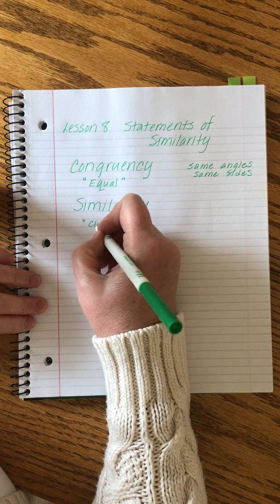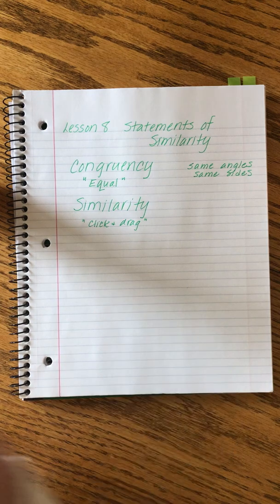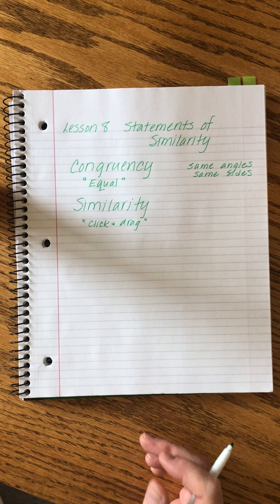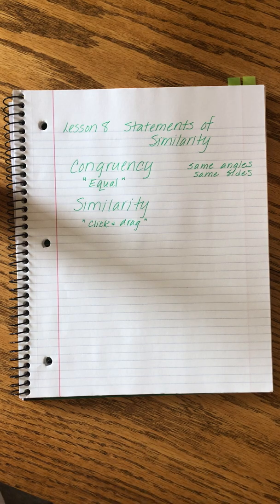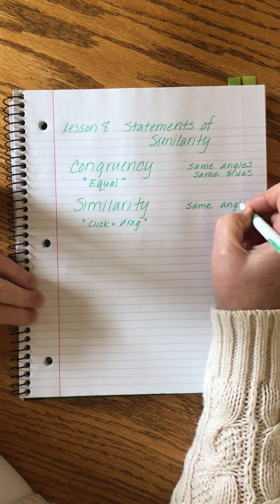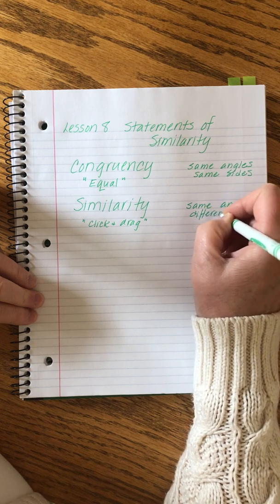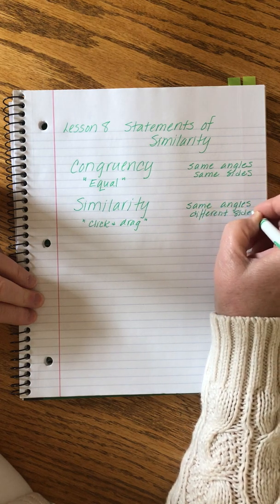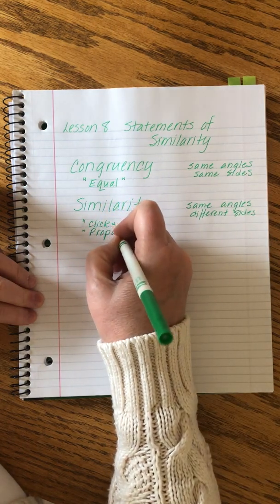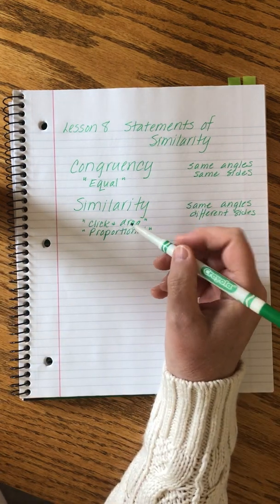I often think of it as click and drag, right? Because you know how you can do that on a computer, you can size things up or down. You can do it on a phone too, with the right app. We keep the same angles when we have similar shapes, but they have different sides. Another way that we can describe that is to say that they are proportional. They're not equal, but they're proportional.